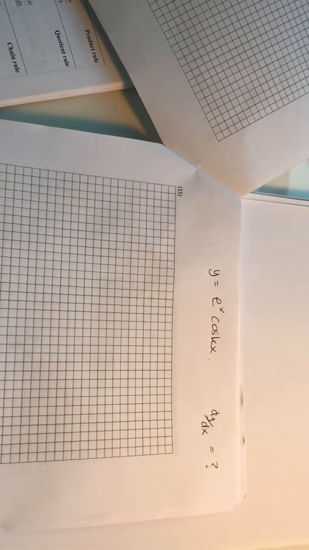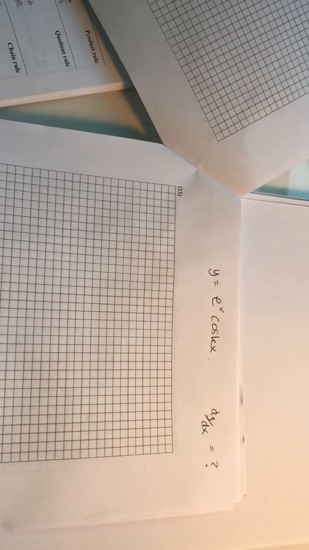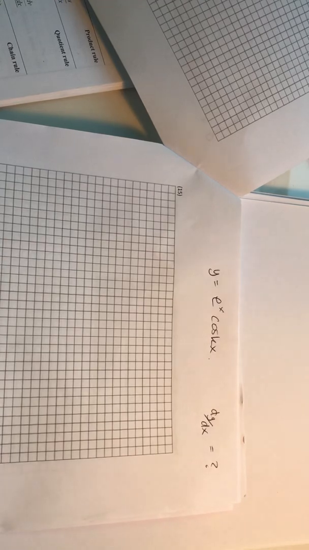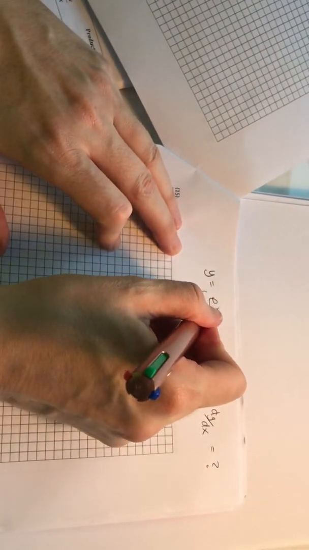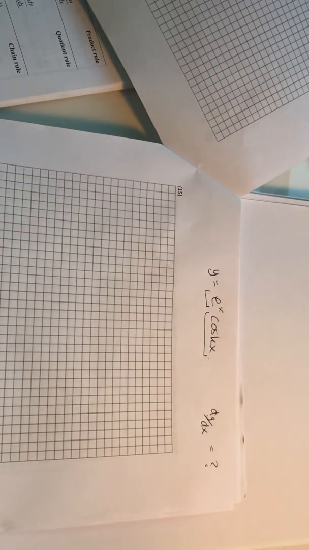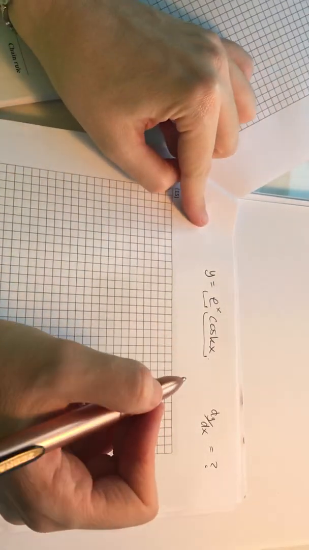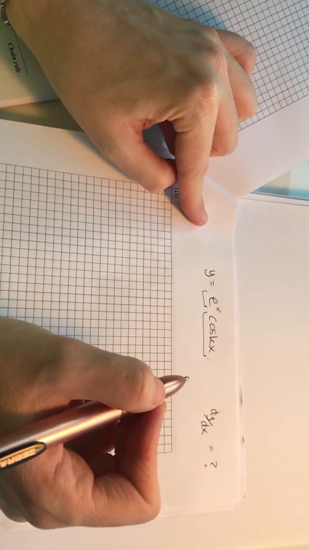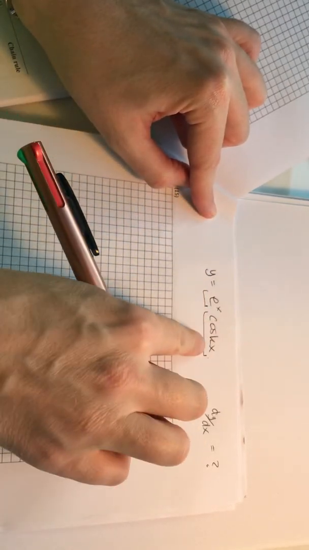Is that exactly like what's in the log tables on the left hand side? No. Is it the product rule? Yes. There we go, product rule. Okay, so product rule is, that's u, that's v.